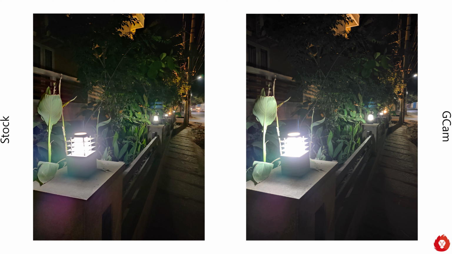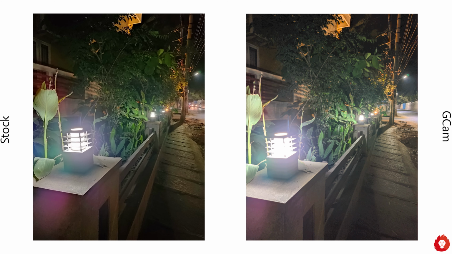Currently, low light performance on Gcam mod seems to be decent but not great, and I think it would need some tweaking for this particular sensor on the Note 9 Pro to get the best out of it, as I don't see a huge difference in the quality between both, and sometimes the stock camera actually performs better too.